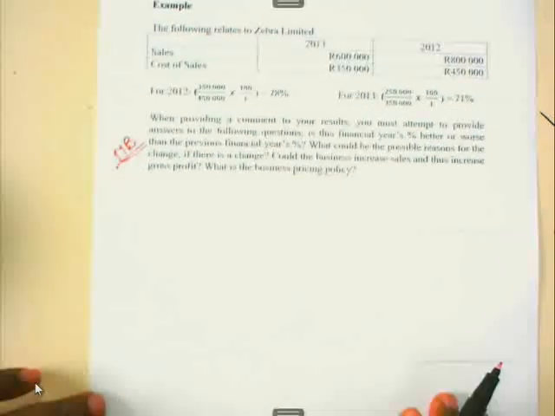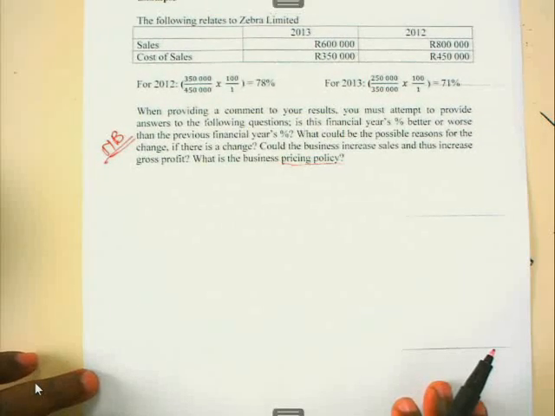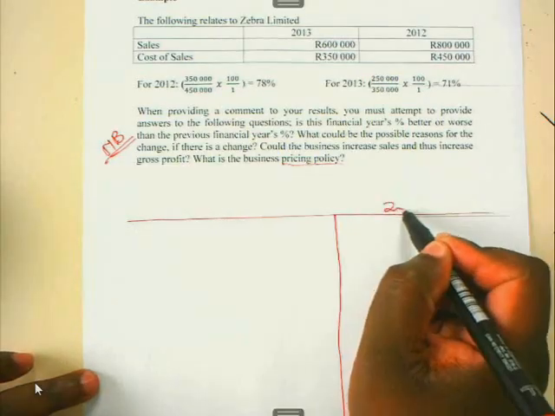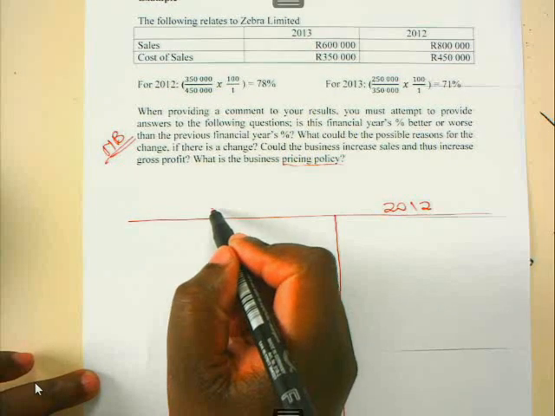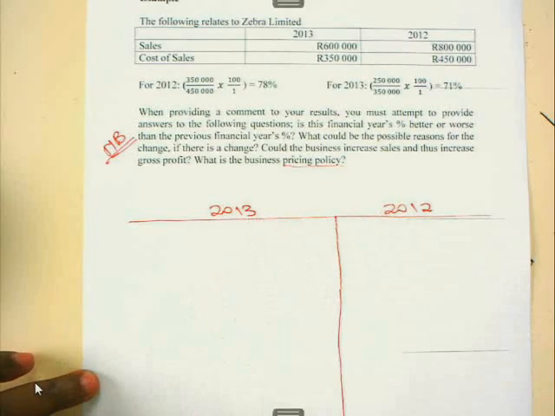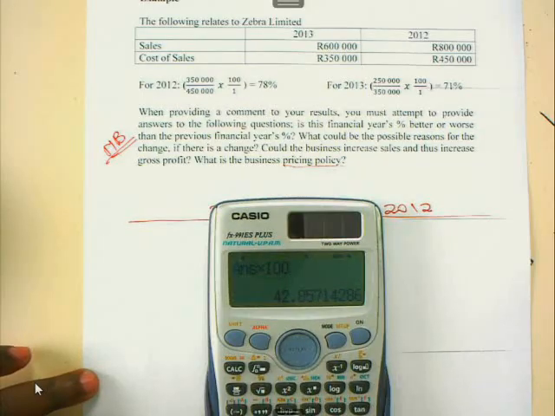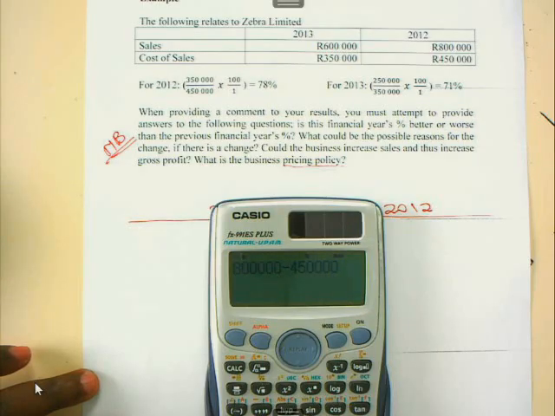You want to check what is the business pricing policy. Now, we take the 2 years as they are provided in the example. You have your 2012. You have your 2013. We have calculated in the previous activity that our gross profit for 2012 is 350,000. We can recap it, it's fine. The gross profit will be sales of 800,000, we subtract the cost of sales of 450,000. This gives us a gross profit of 350,000.